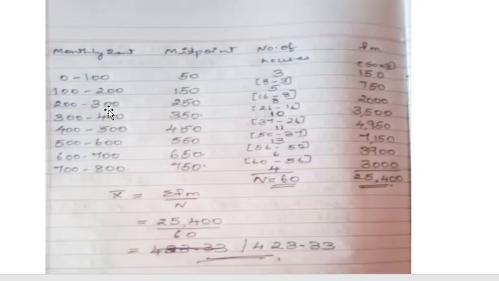200 plus 300 divided by 2, you will get 250. Like that, add both numbers and divide by 2, you will get 350. 400 plus 500 divided by 2, 450. 500 plus 600 divided by 2, 550. 600 plus 700 divided by 2, 650. 700 plus 800 divided by 2, 750. Okay, so you will get the midpoint here.